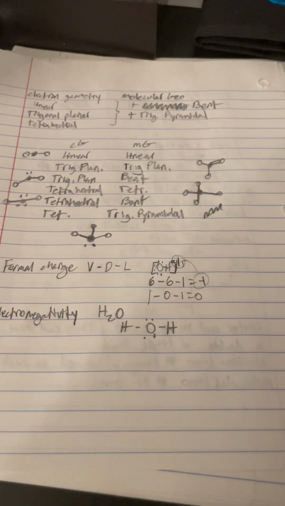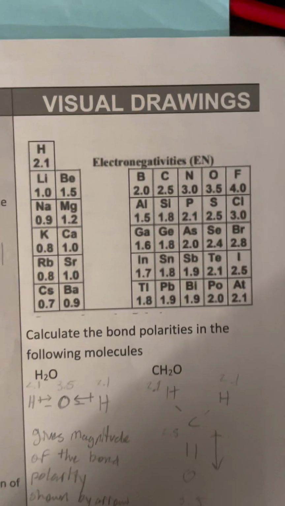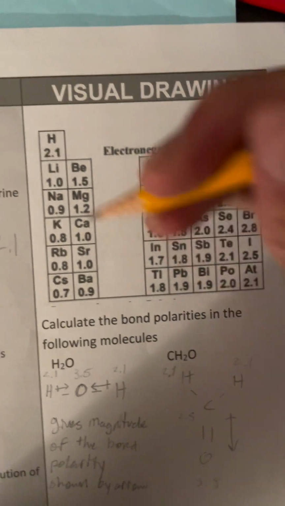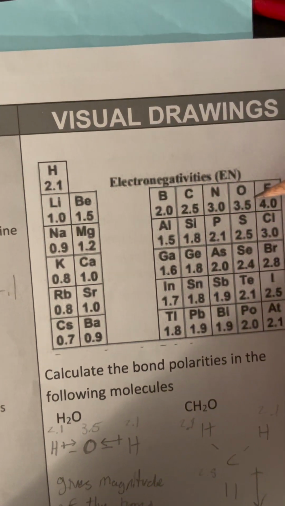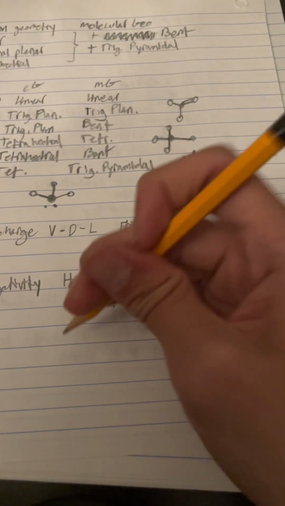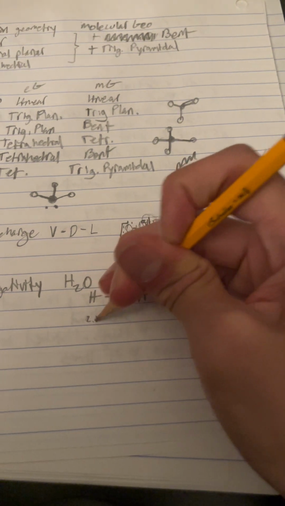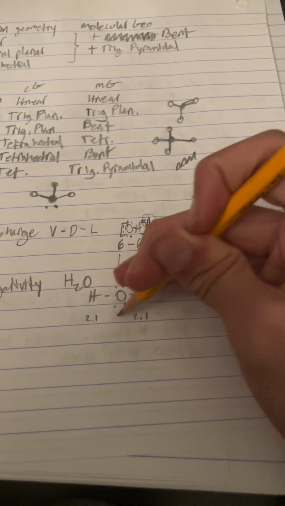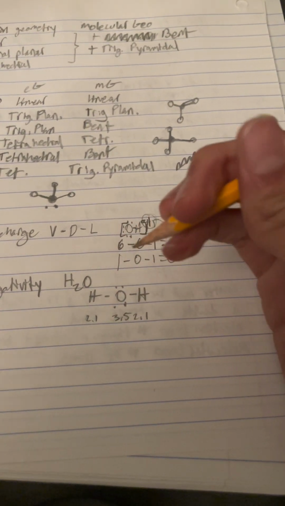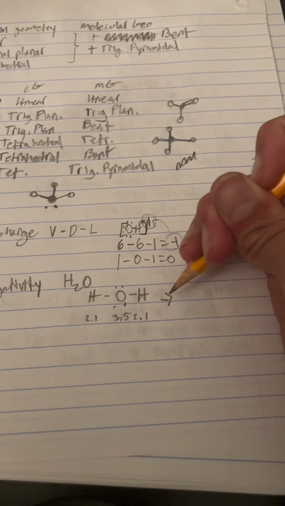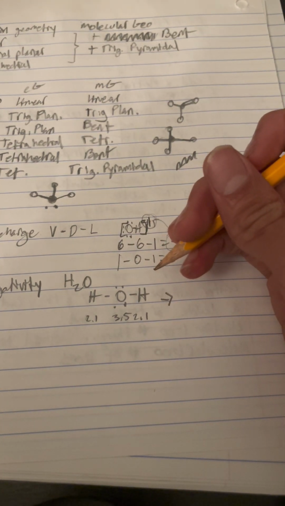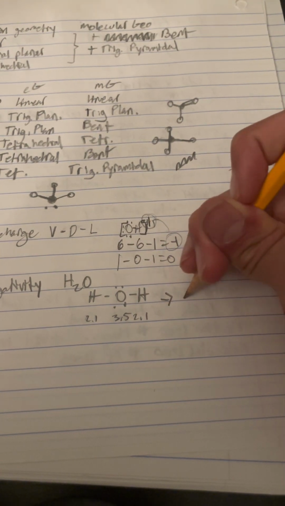Given the list right here, H has 2.1, O has 3.5, so let's write that down. It's 2.1, 2.1, and 3.5.